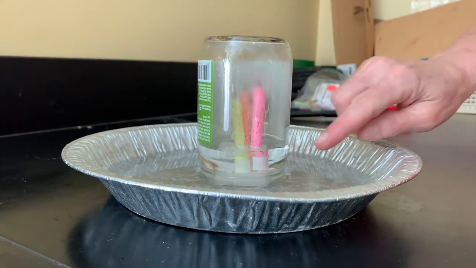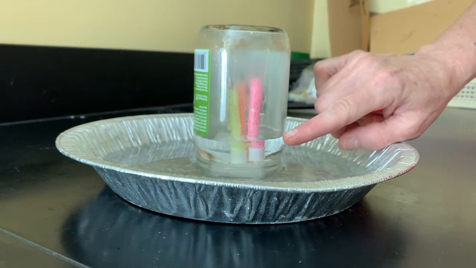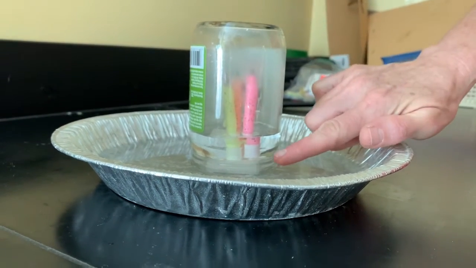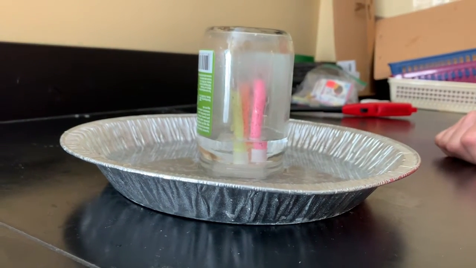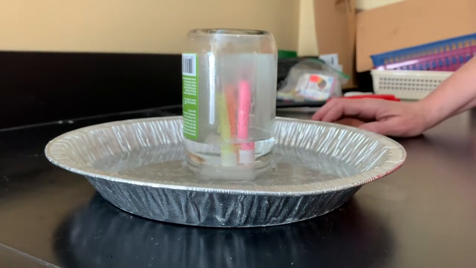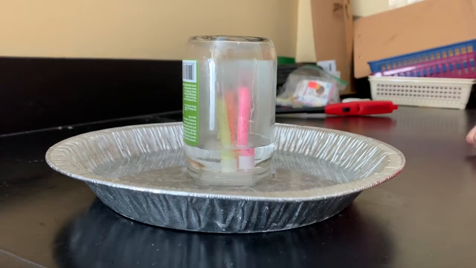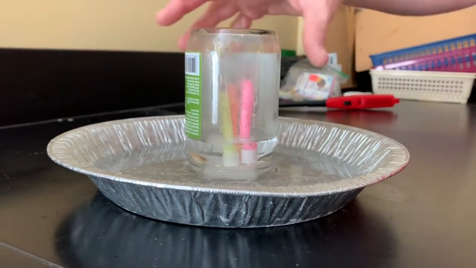If you notice, this time the water rose in the jar almost about 1 inch above, whereas before the water only rose to about the platform of the foam. So now I'd like you to pause the video one more time and think about why the water rose in the jar.